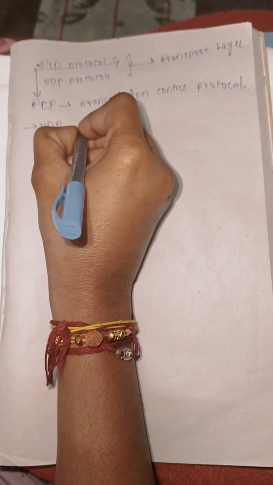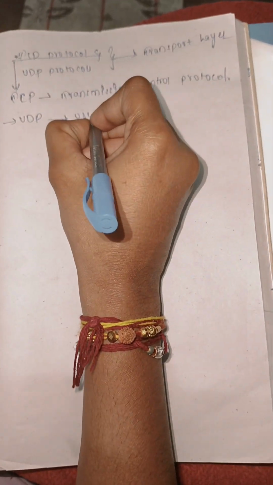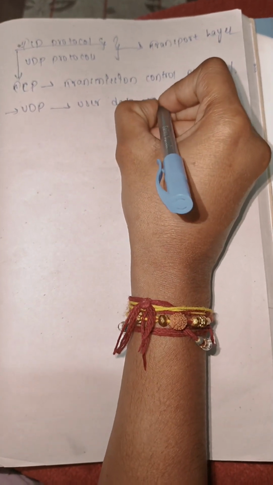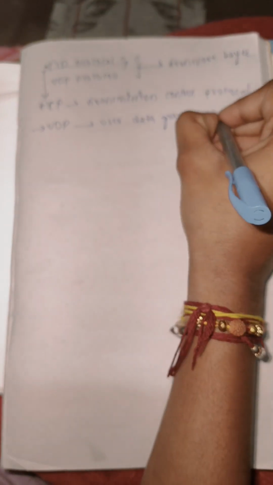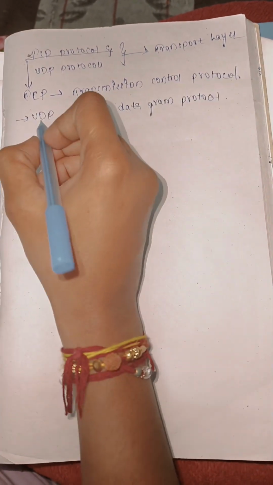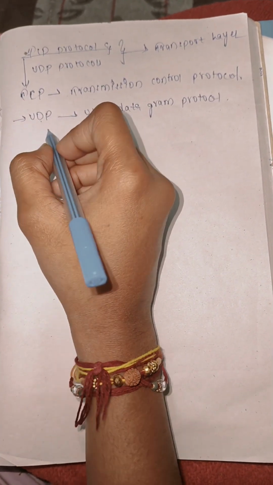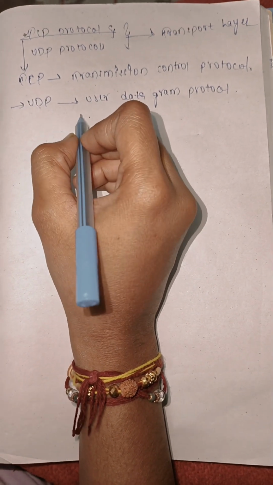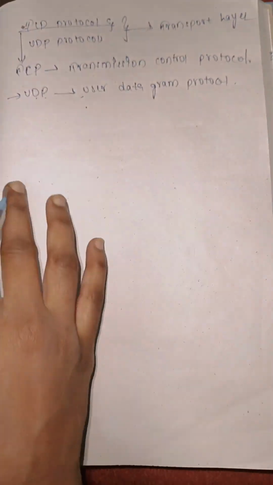And UDP is nothing but user datagram protocol. It provides connectionless service and end-to-end delivery of transmission.